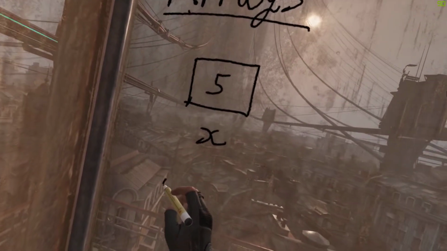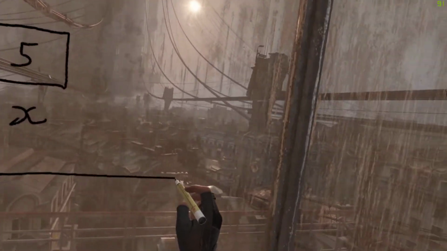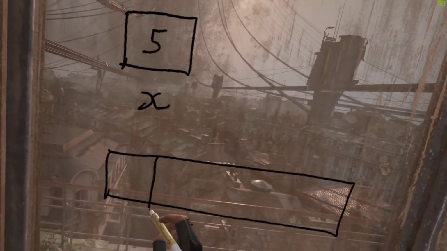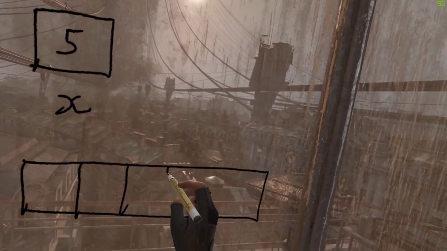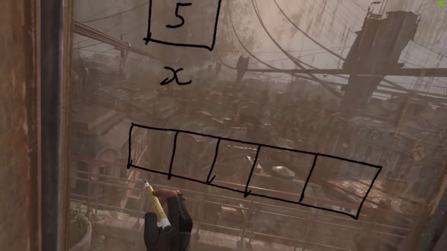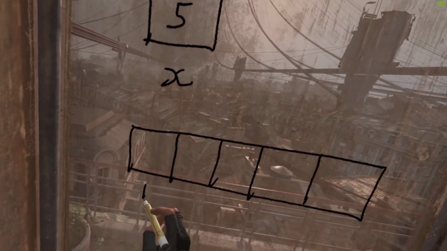So we can have an array, and it could be of size 5. So each item has a location.